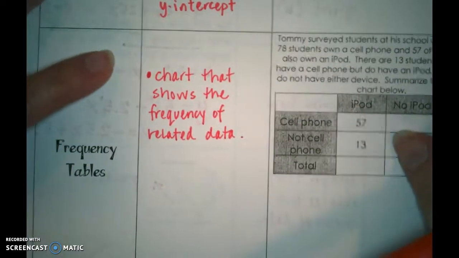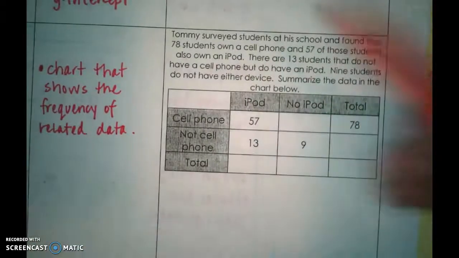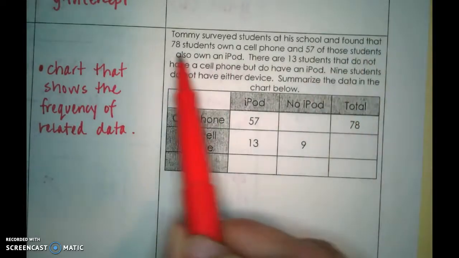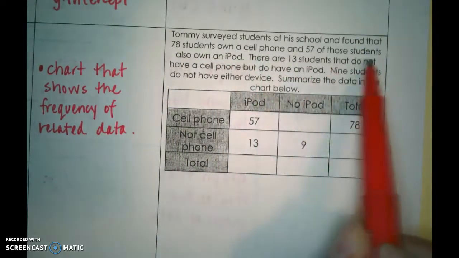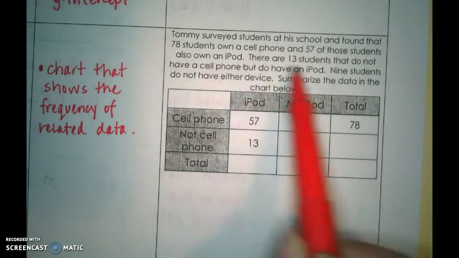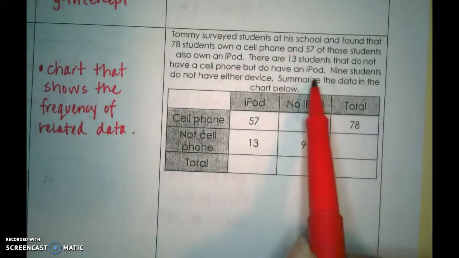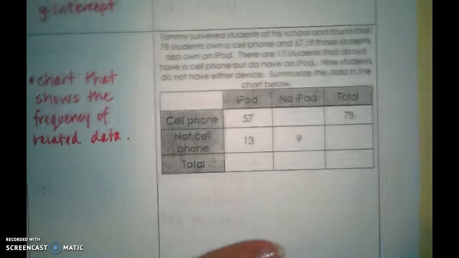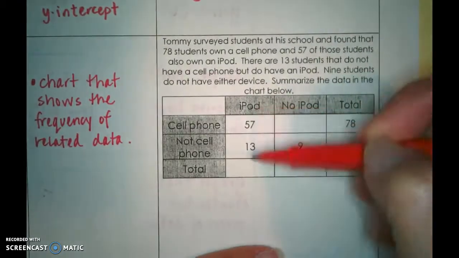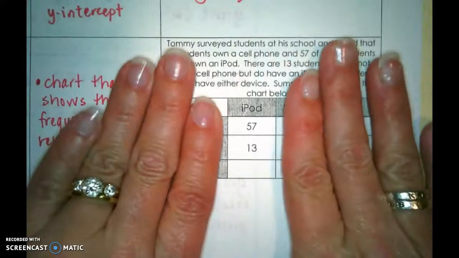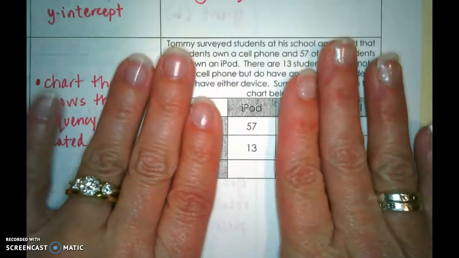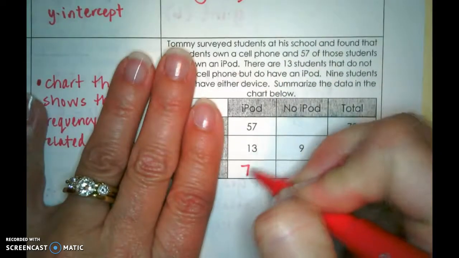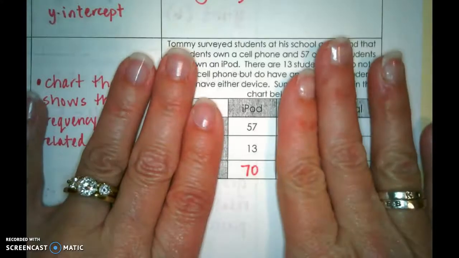All right. Now, if we look over here at our chart, Tommy surveyed students at his school and found that 78 own a cell phone, 57 of those also owned an iPod, 13 students do not have a cell phone but have an iPod, 9 students don't have either. So now we have to summarize this information. Let's start right here. If I look at this column of this two-way frequency table, this is showing me the number of students that have an iPod. So if I add these together, I should come up with 70 students that have an iPod.